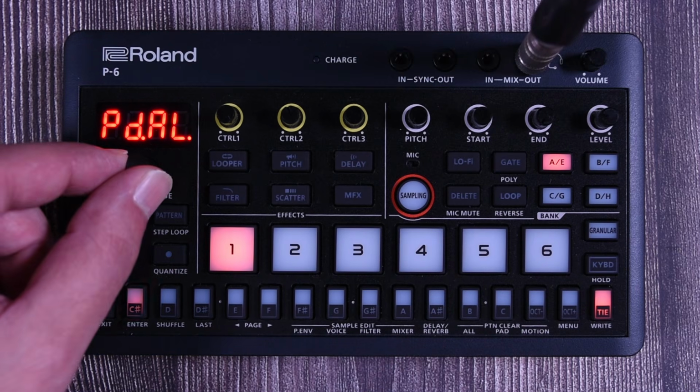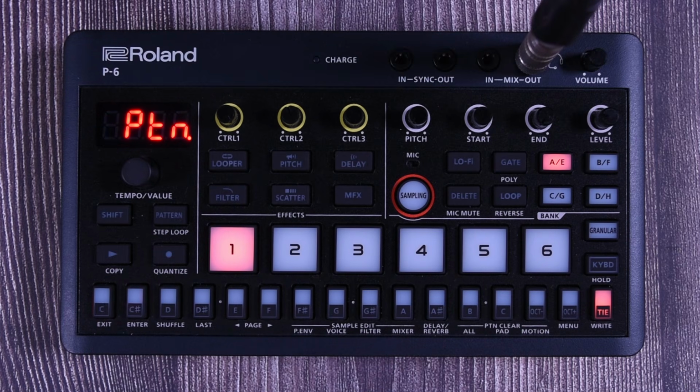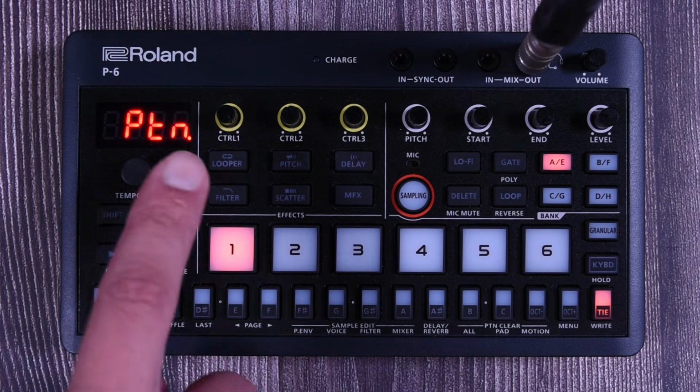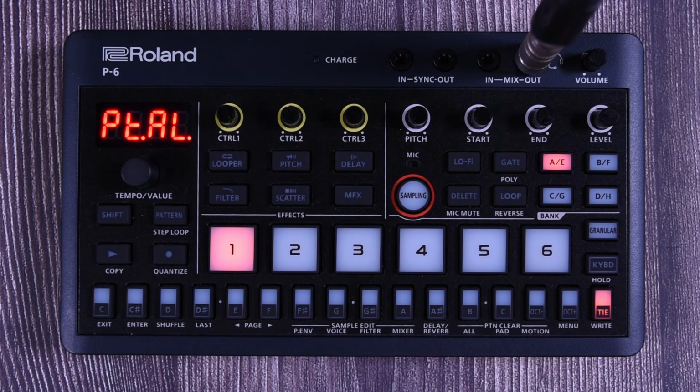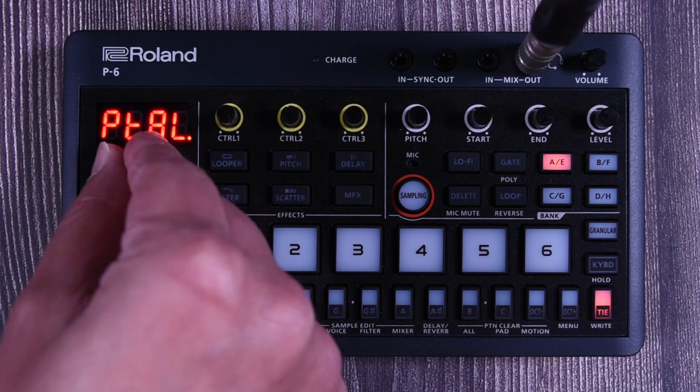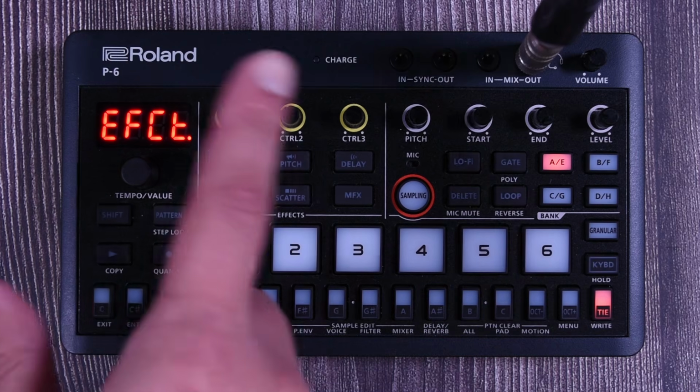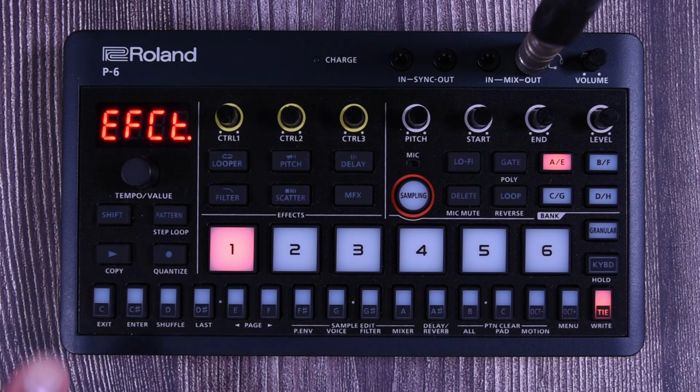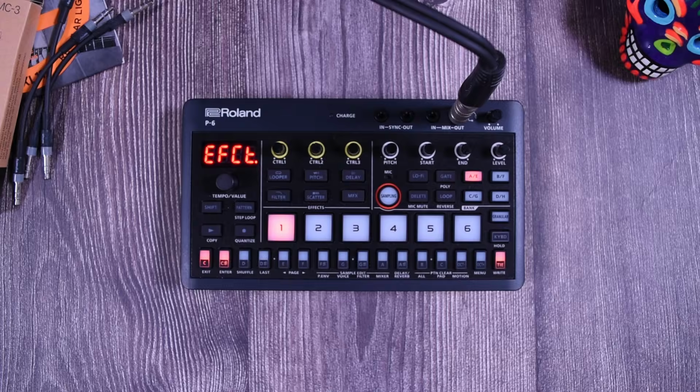Then it's the same deal, but you have the pattern. You can press enter and it will save the current pattern. Or if you go to AL, which is all, it would save all the patterns. We will talk about effects in a minute, but the next one is going to be the effects. If you make some changes right here, you can save the changes.